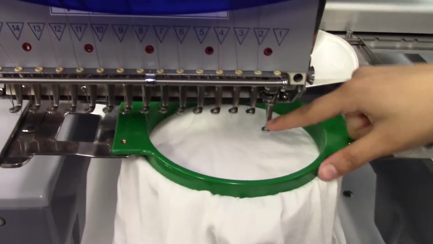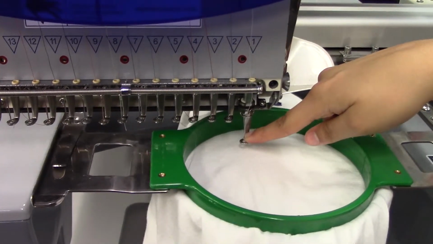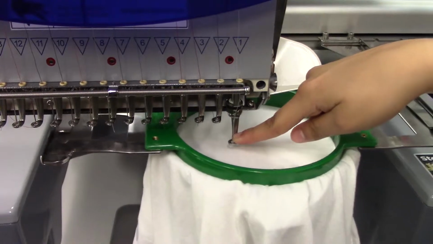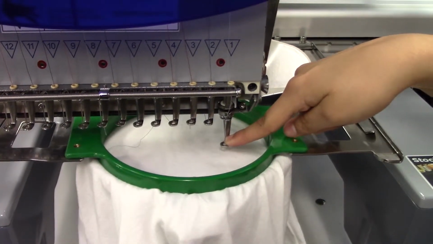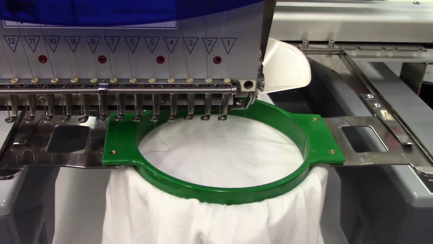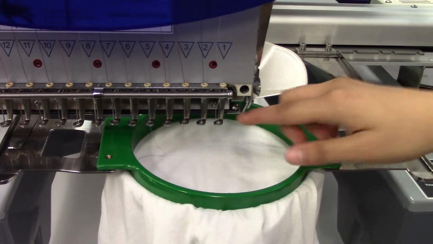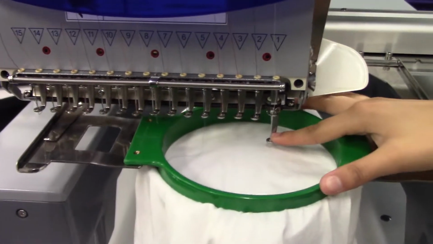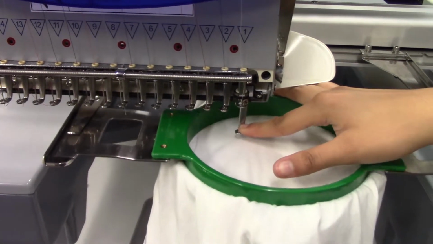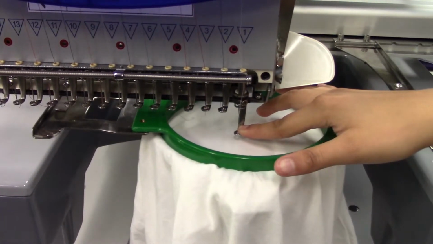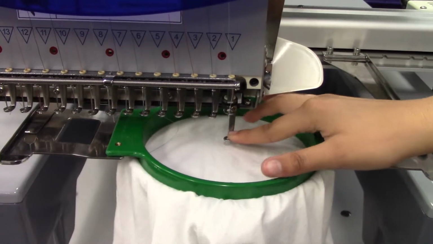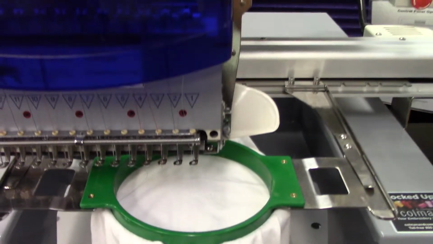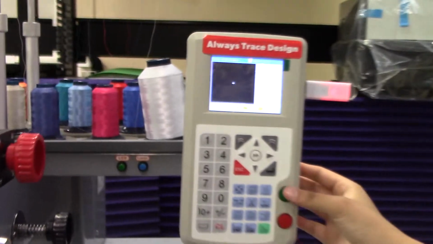What this is going to do is move it, and you can see how large it's going to be. The whole point of this process is to make sure it doesn't hit the hoop. Because if it hits the hoop, that means you have to take it off and re-hoop it and get a bigger hoop. So one more time, just to see. Generating number 4. And you can press down to make sure. And as you can tell, it's not hitting any hoop. It's perfect. So now this is where we can finally press the start button.